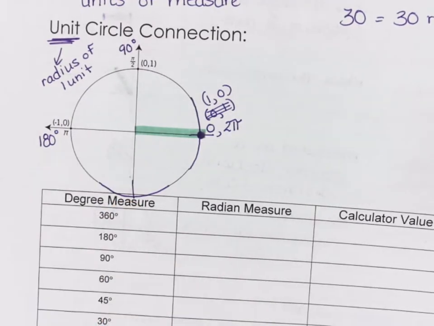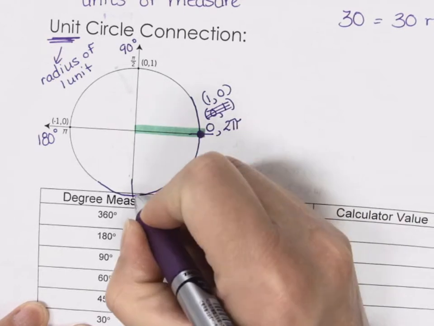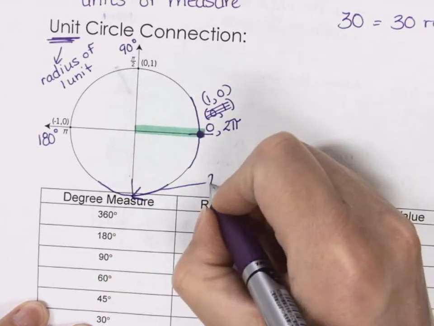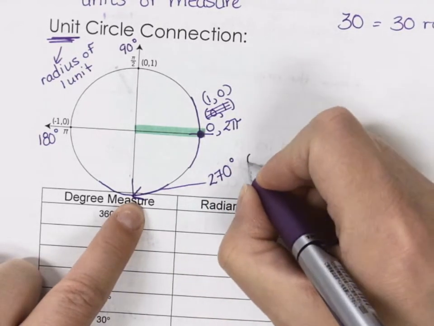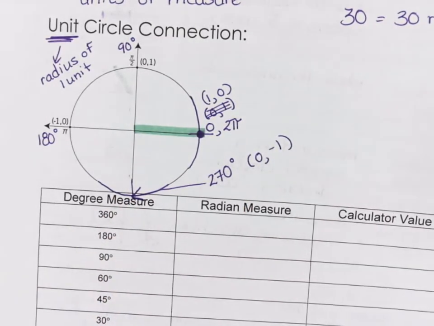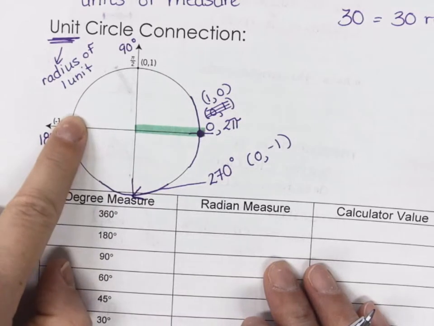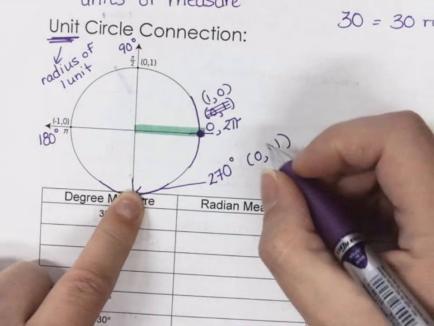Okay, now this one down here, I don't know where I'm going to put all this information. What's this angle measurement? Let's start there. 270. Brilliant. Okay, coordinate pair at this point is going to be 0 and -1, right? Okay, what is the radian angle measurement? So you've gone 1 pi, and you've gone another half. 3 pi over 2. Good job.